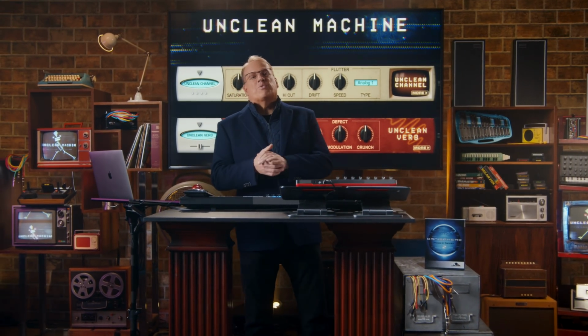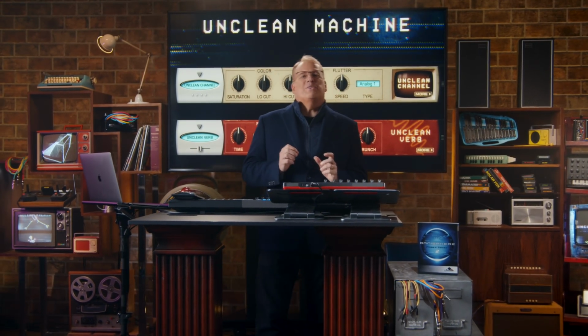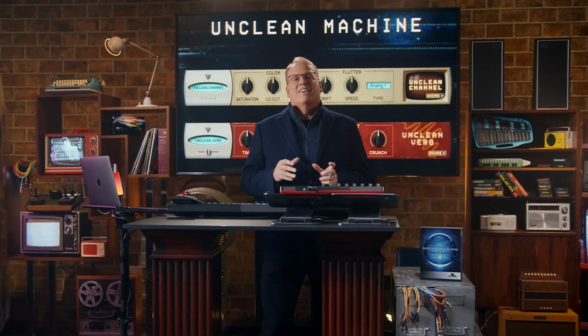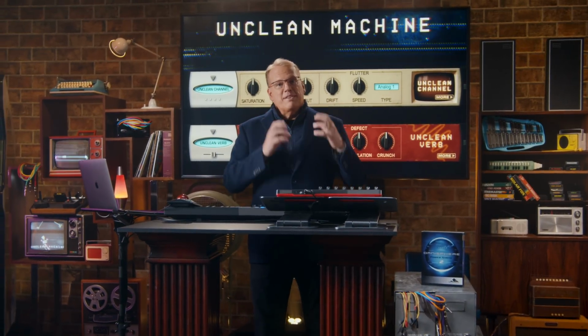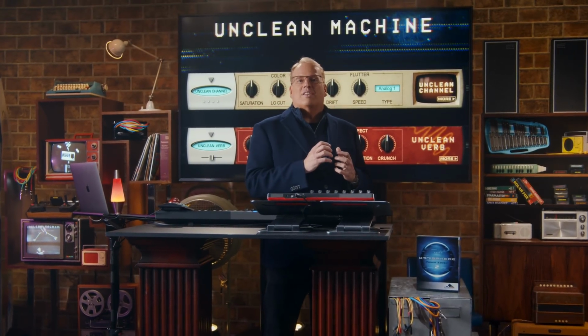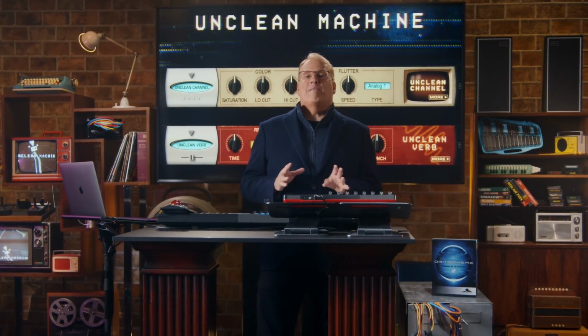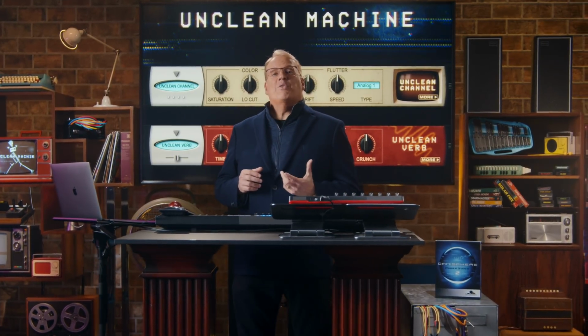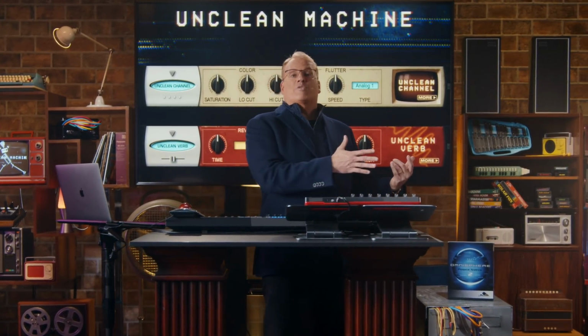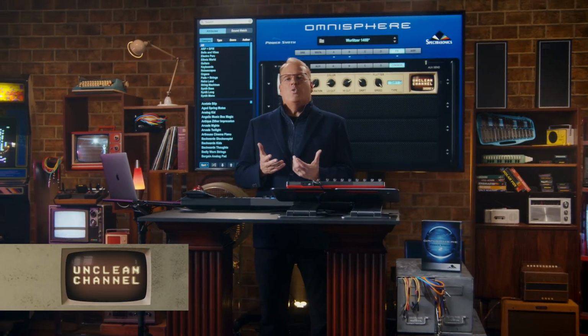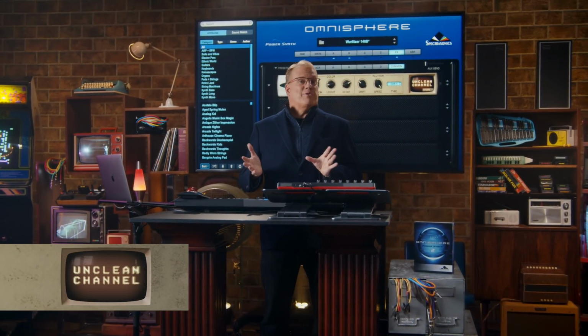Unclean Machine comes with two amazing brand new exclusive effects for Omnisphere. Tolga designed them specifically for this sonic extension, but probably one of the coolest things is that you can use them on anything inside Omnisphere, including your own imported audio and satellite instruments like Trillion and Keyscape. All right, let's first take a listen to the Unclean Channel effect, which is like having your own sonic time machine. It instantly gives you that old nostalgic vibe on whatever you run through it.